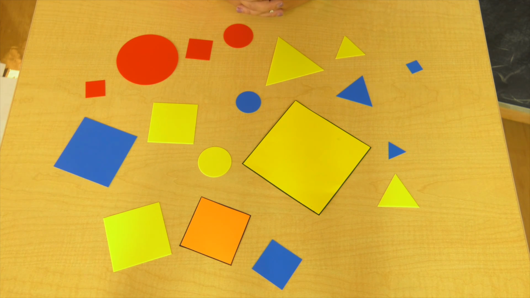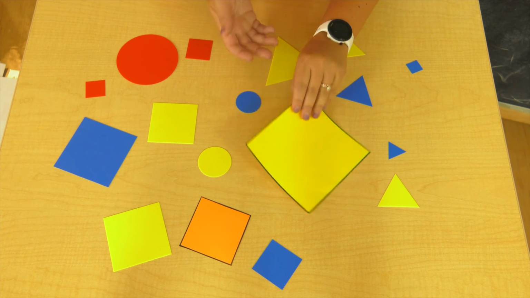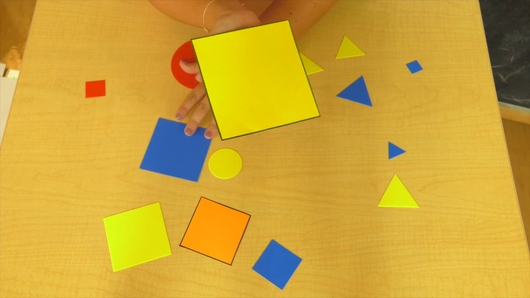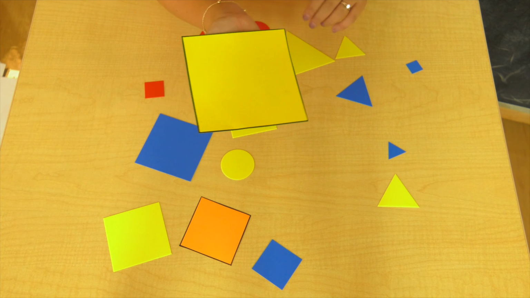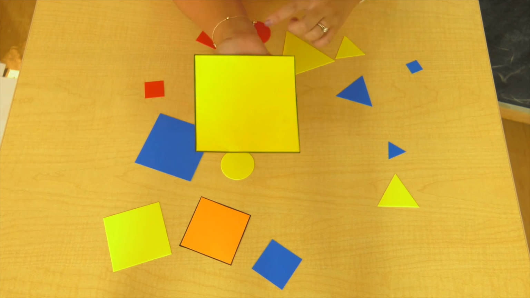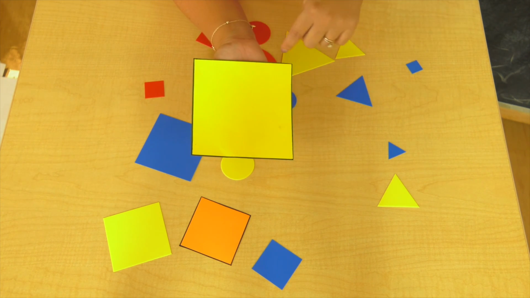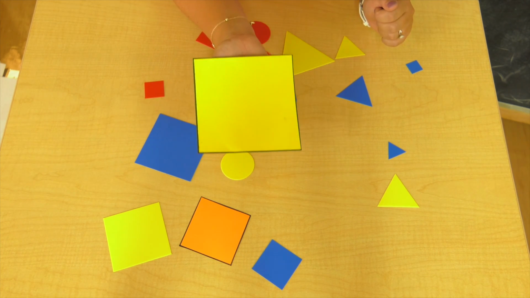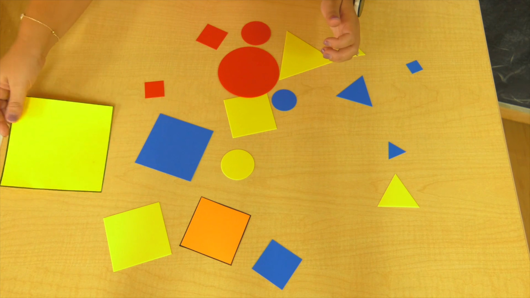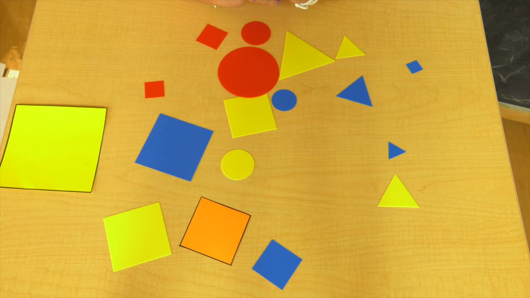Do you see a shape with 4 sides? I wonder if we see the same one. I see this big yellow square. Was this the shape you saw? It's the biggest one on the table. Let's see if it has 4 sides. 1, 2, 3, 4. It does. So we're going to put this shape on our square side because squares have 4 sides.